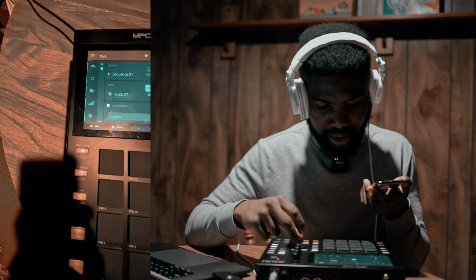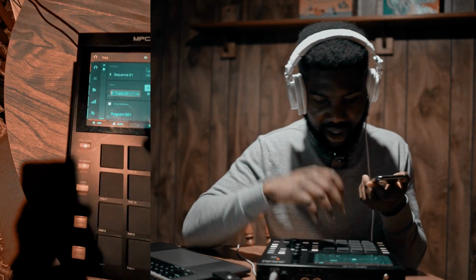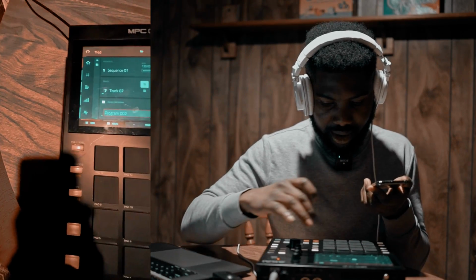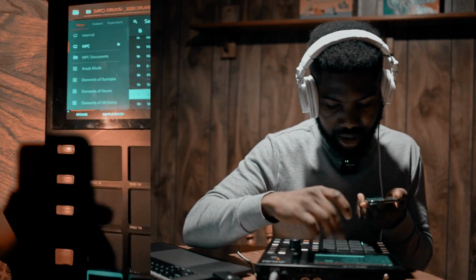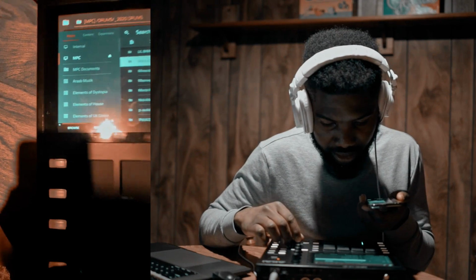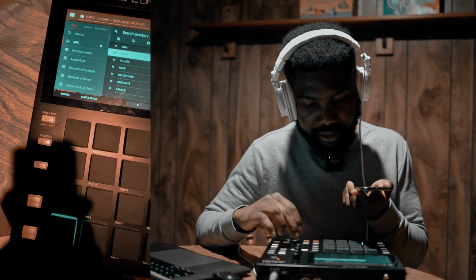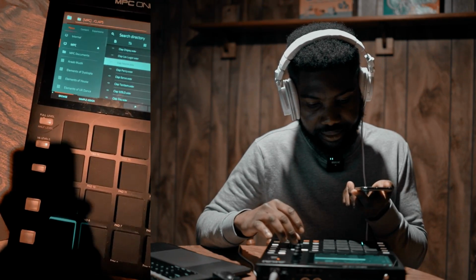Or should I just make a new drum program? I think I'll make a new drum program for my drums, just so my 808 is on a different thing. And then let's go ahead and Lil Baby. Let's go to Lil Baby. Let's get a clap.